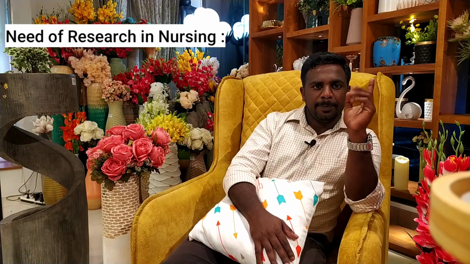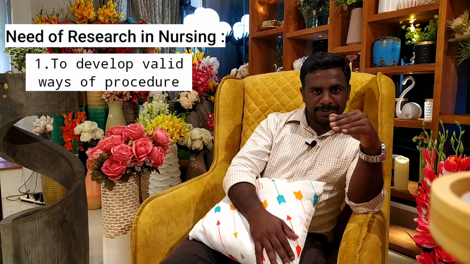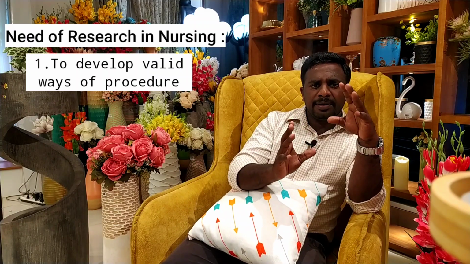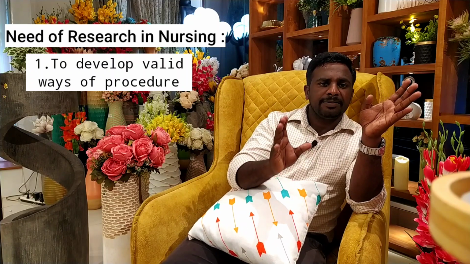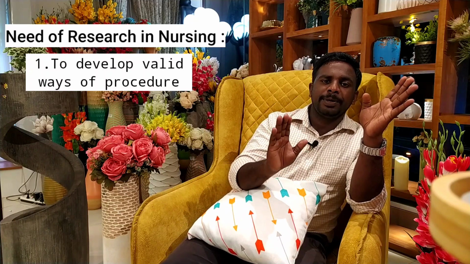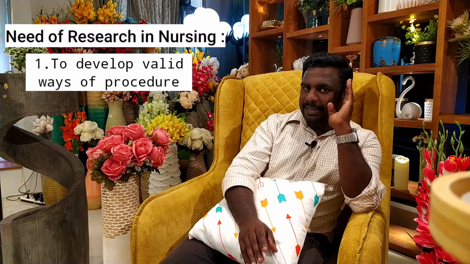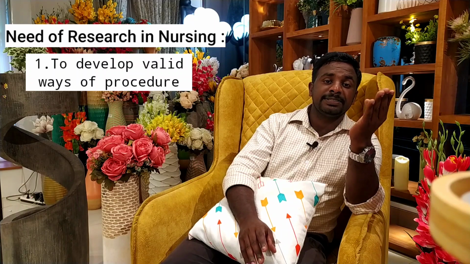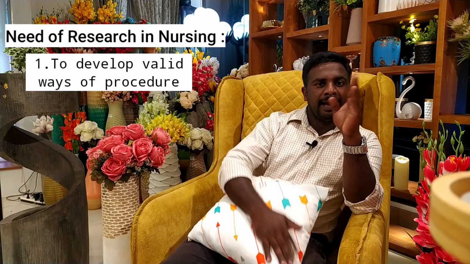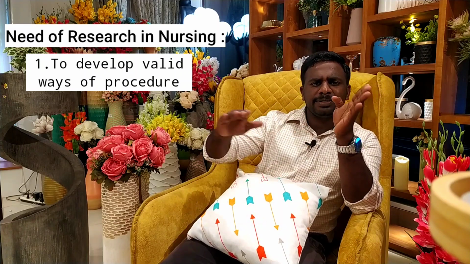First point: research is needed in nursing for developing valid ways for procedures. What do I mean by that? I will give you an example. For developing a procedure, for example, doing catheterization. Before catheterization, we have to inform the patient that I am going to do catheterization. We have to explain the procedure to the patient, and we have to get the consent sign from the patient. If the patient is unconscious, we have to get the consent sign from the guardian, and after getting the consent sign we have to clean the area, and all these are the procedures.